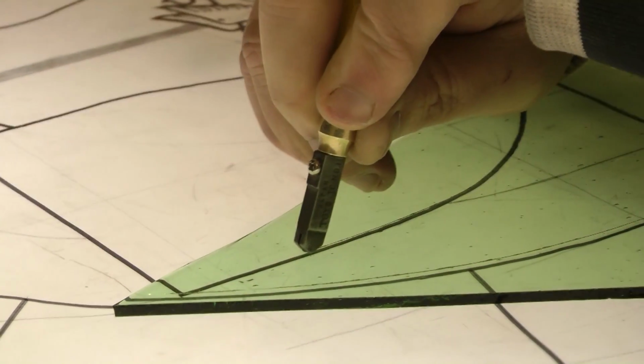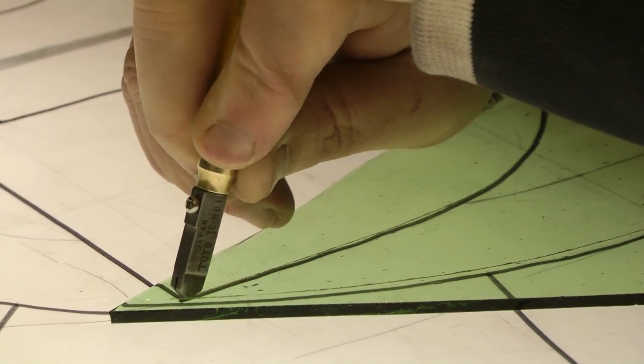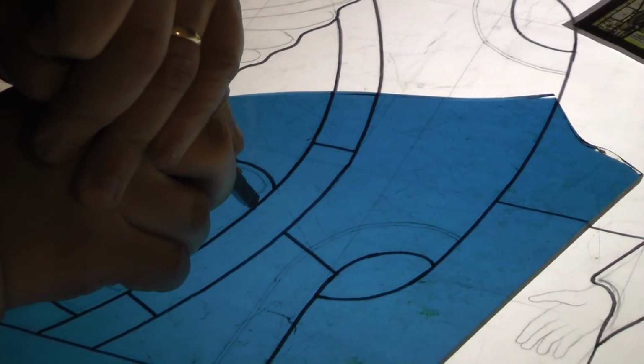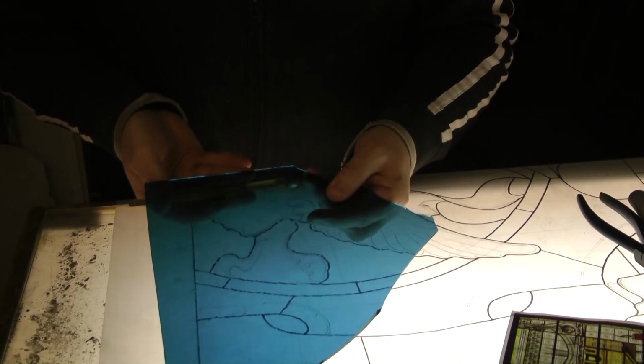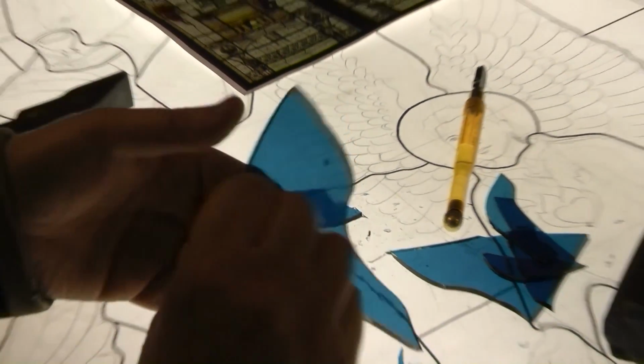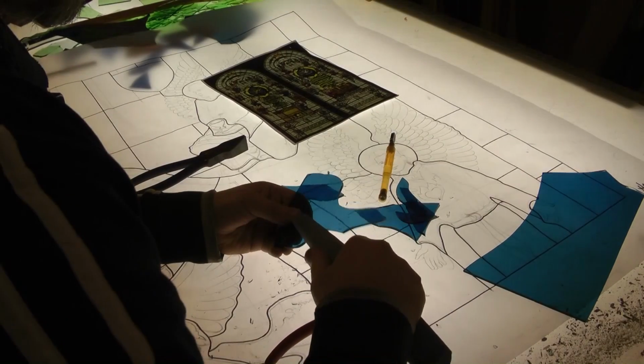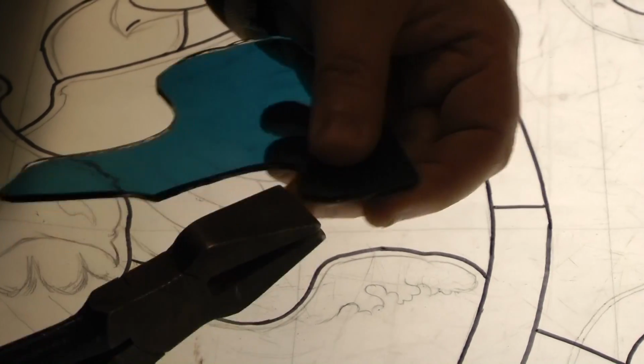The glass is then cut to shape, following the cut line pattern. A carborundum stone is used to take away any sharp edges left by the cutting process.